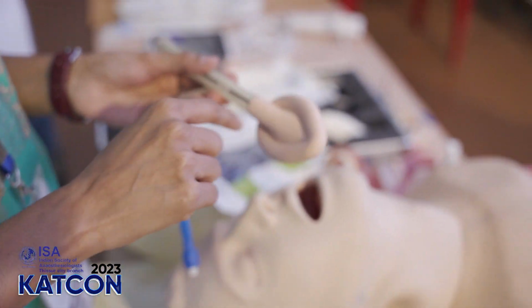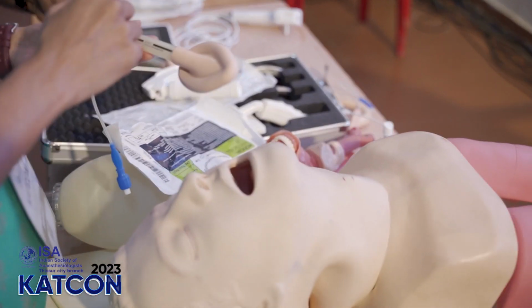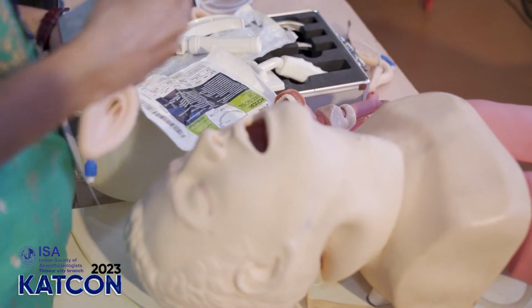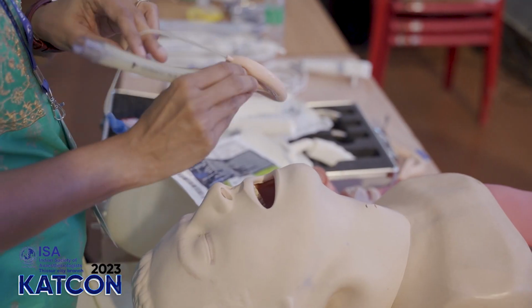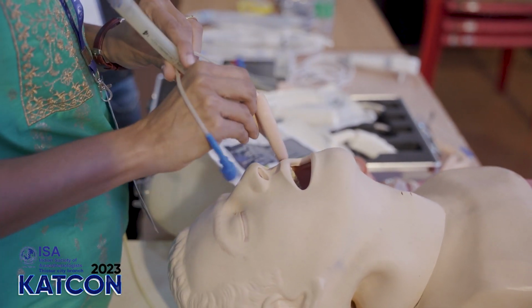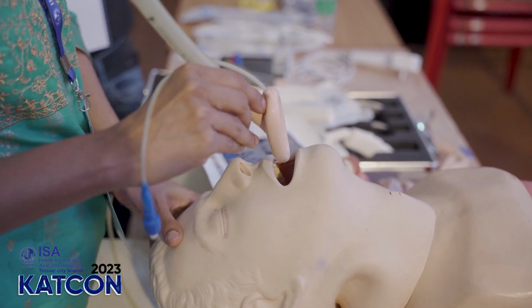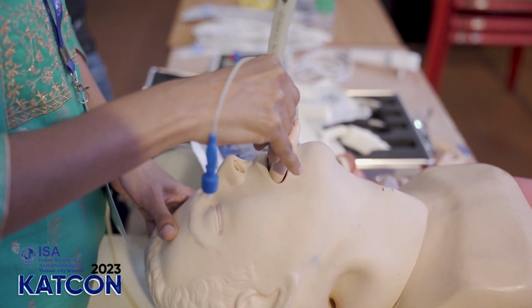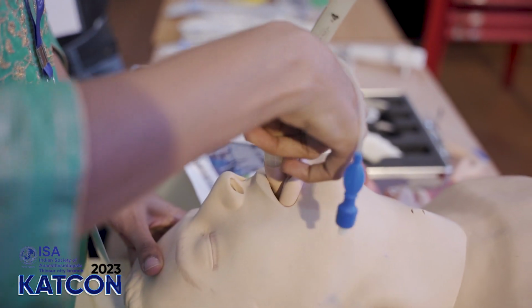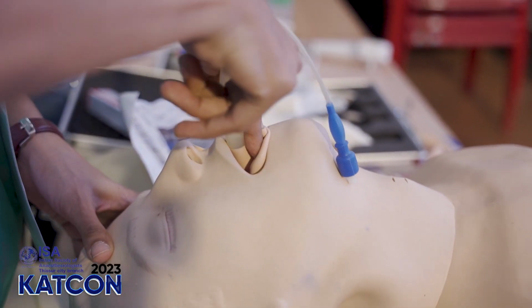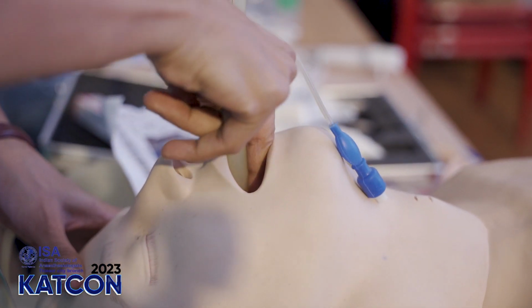The method of insertion is quite easy. Lubricate it well using a jelly. She is holding it just like holding a pen. There are different methods of insertion. This is one classic method. She is pushing towards the hard palate.